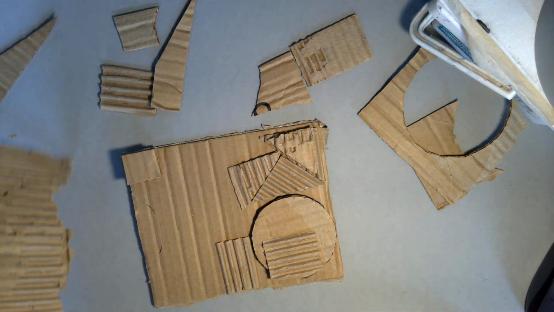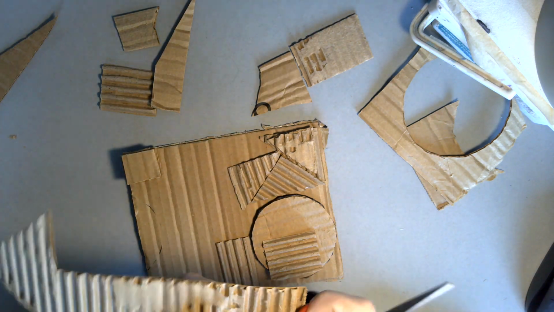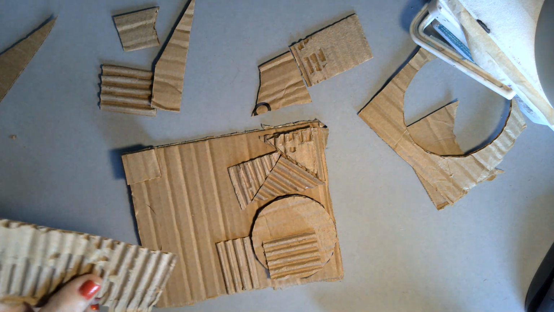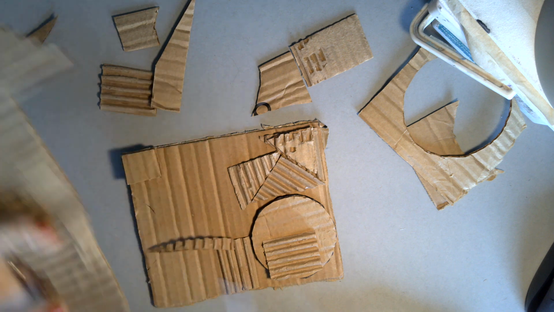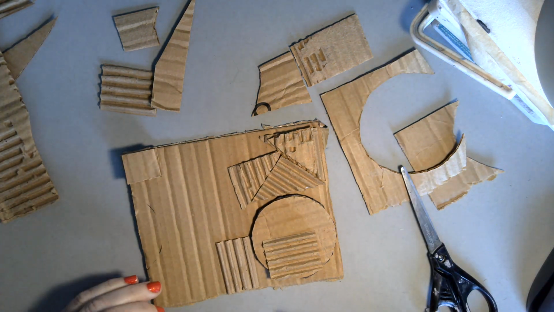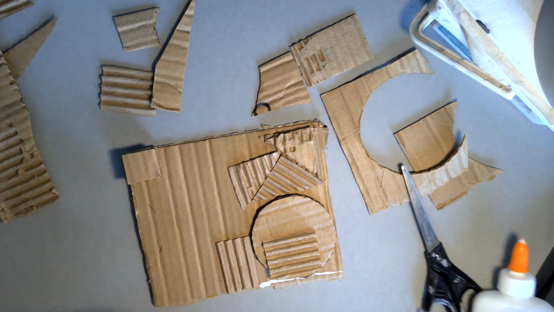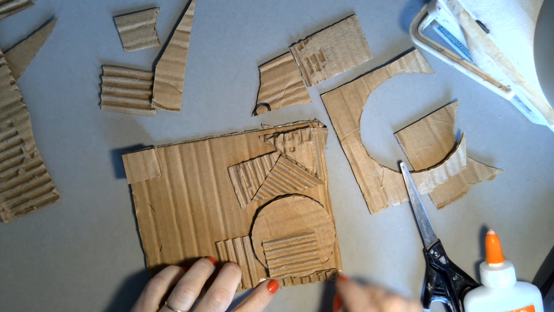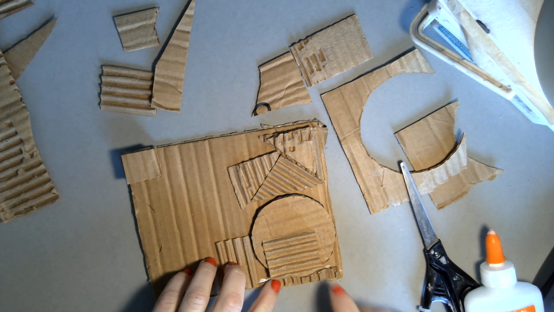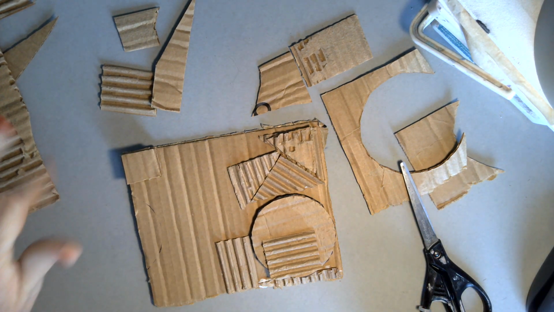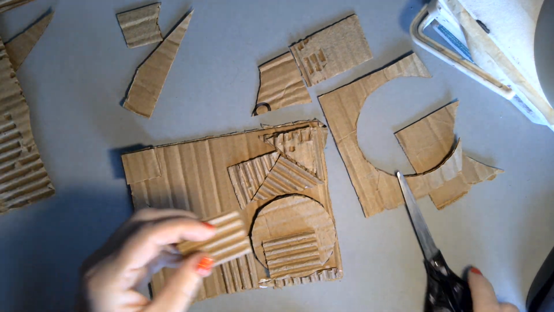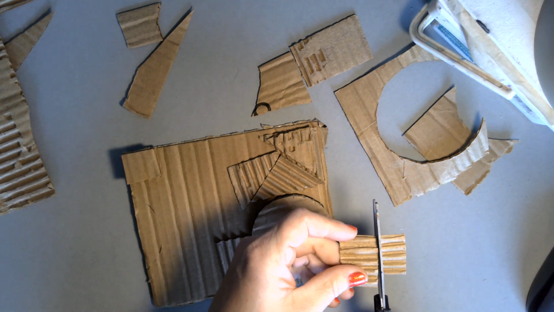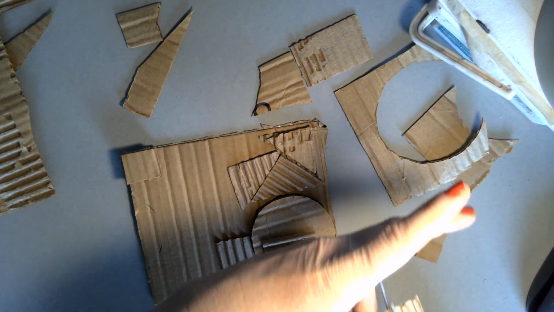And take some scissors and I'm going to cut just a little bit off and put it here. Interesting. Okay. All right. Let's see. Cut this up a little bit smaller.